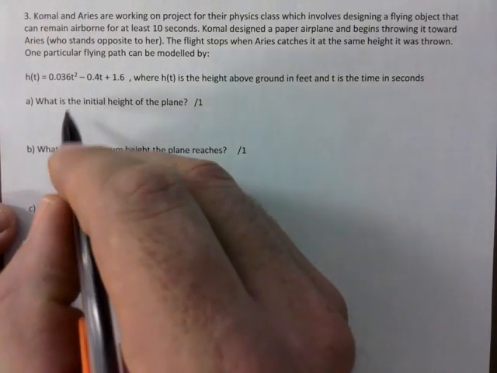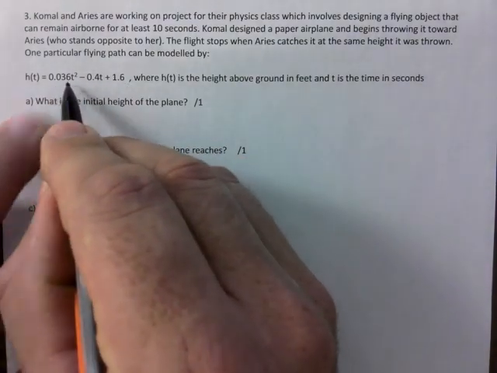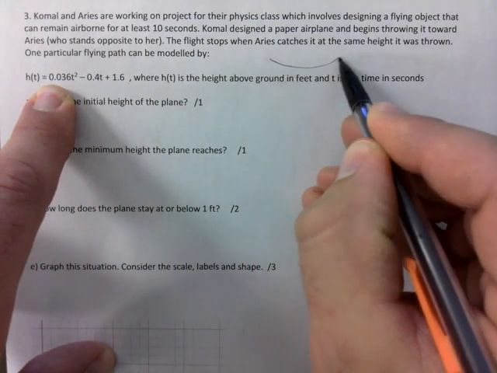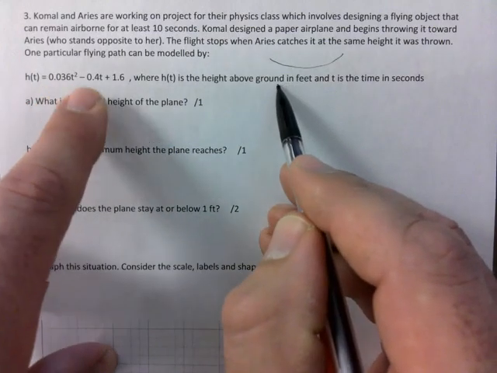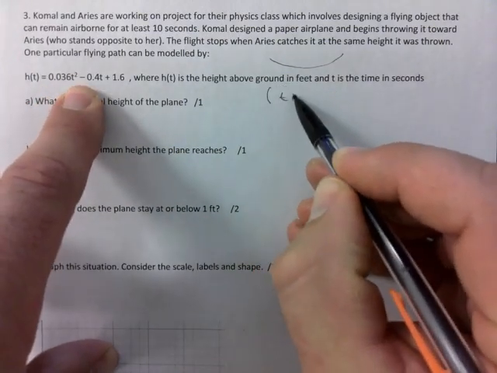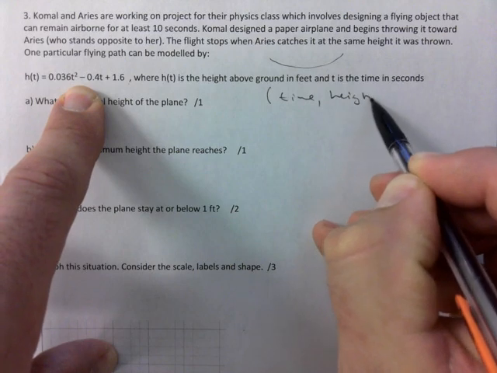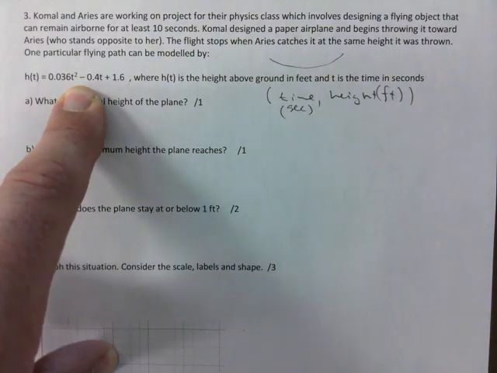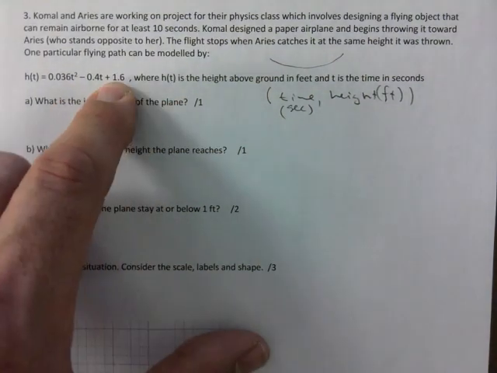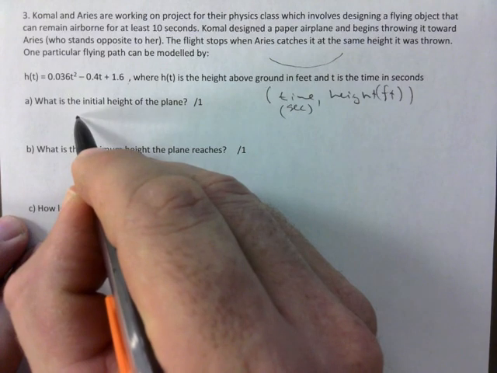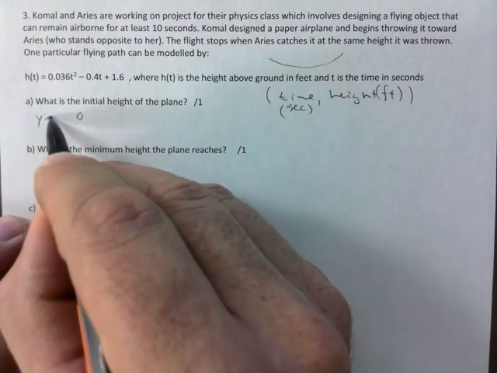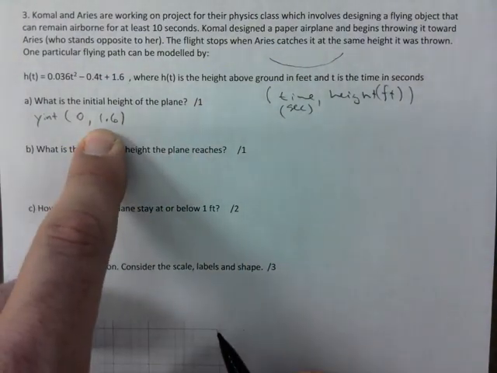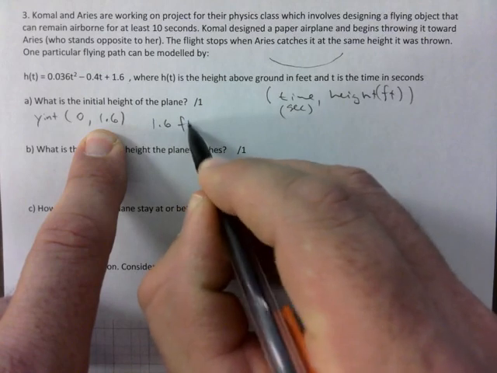Okay, what's the initial height of the plane? We're given, first of all, let's imagine this thing. It'll be a wide curve, pointing up, so it'll be something like this, right? And we know that every point represents time and height, and we are in feet with the height and seconds here, so I'm just going to make a note for myself. So the initial height is here. This is the y-intercept. You don't have to do this necessarily. The y-intercept 0, 1.6, right? So 1.6 feet above ground.